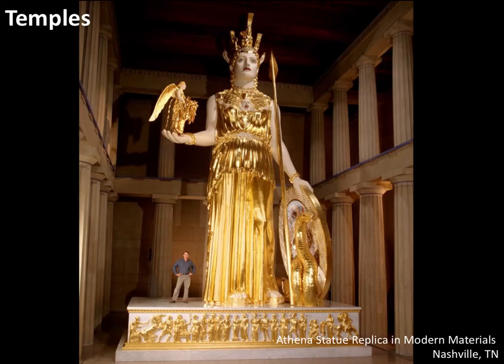And in Nashville, they have actually built an Athena statue using modern materials. But I include this to show you a sense of scale because, yes, that is a human man. And so we're talking about a massive, massive structure. Everything about the Parthenon was to the glory of Athena.